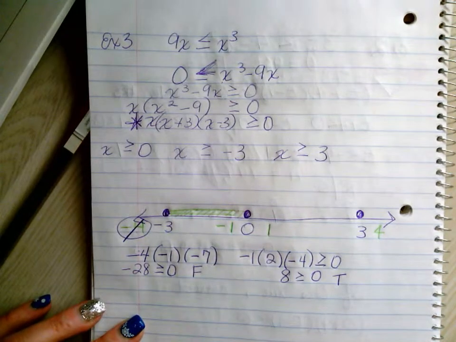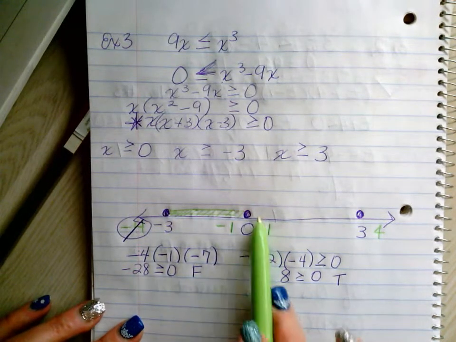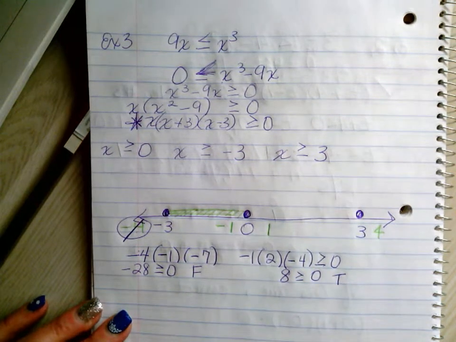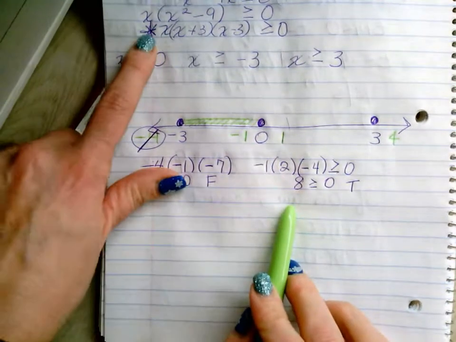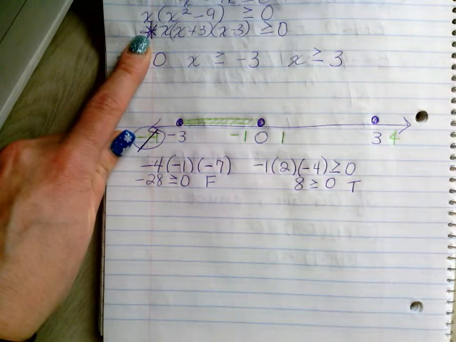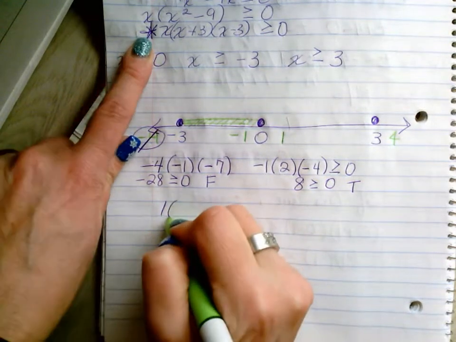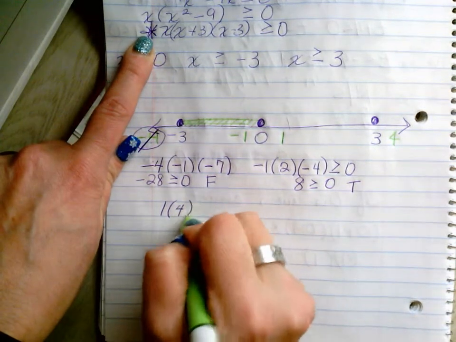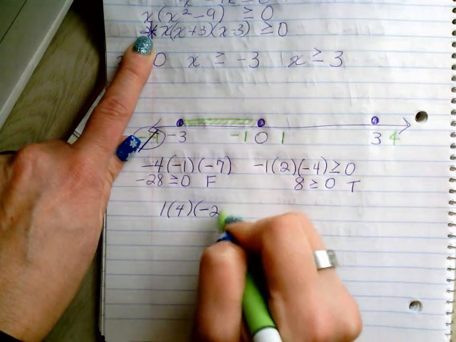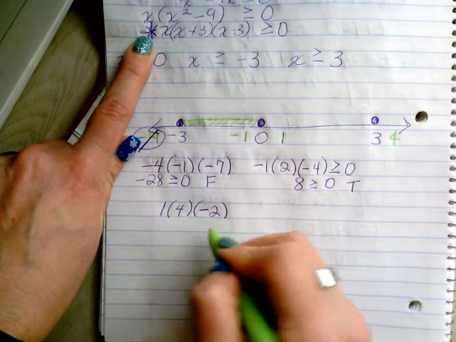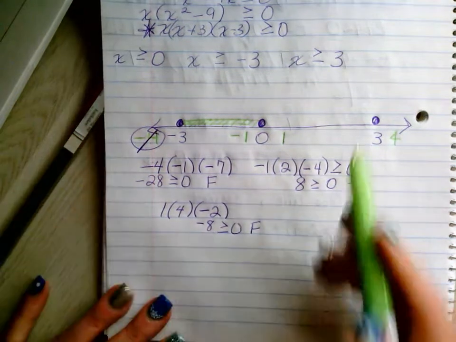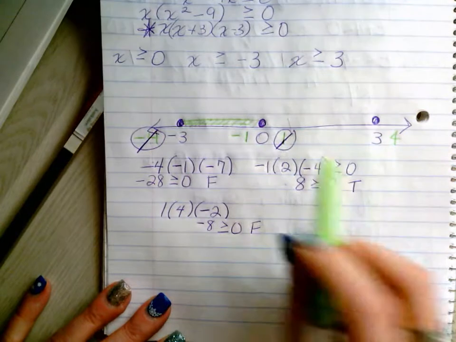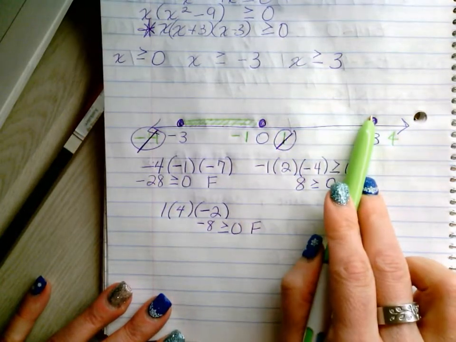Okay? That is true. You can look at the book and see that this is not going to be true, but let's test it anyway, just for sake of argument. We're going to use now the 1 in that spot there. 1 times 1 plus 3, which is 4, multiplied by 1 minus 3, which is -2. 4 times -2 is a -8, greater than or equal to 0, false. That means we do not shade anything from here to here.